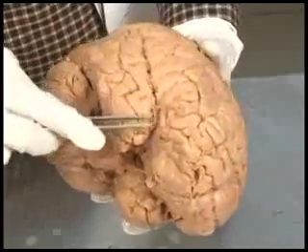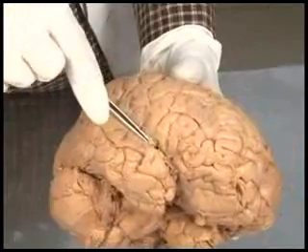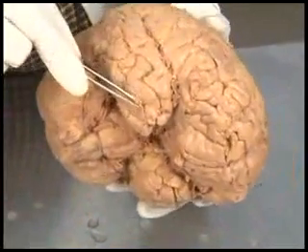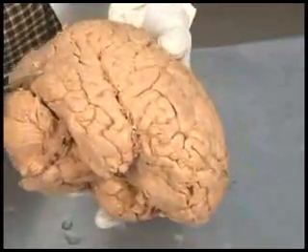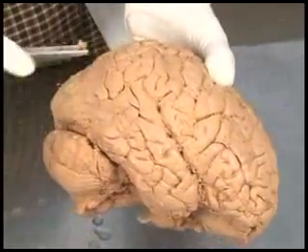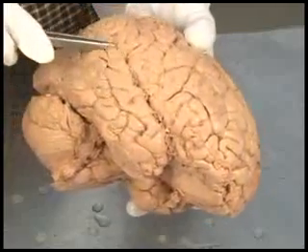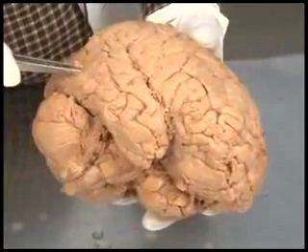In the temporal lobe, bounded by the posterior ramus of the lateral sulcus, by the inferolateral border, and by this particular line joining the parieto-occipital sulcus to the pre-occipital notch, this particular lobe is the temporal lobe of the brain.